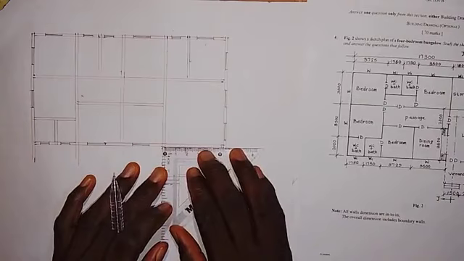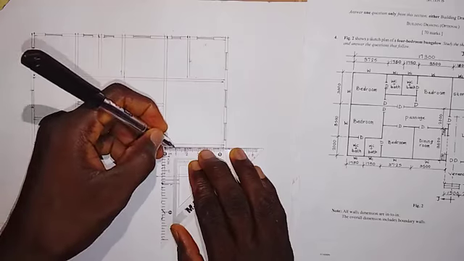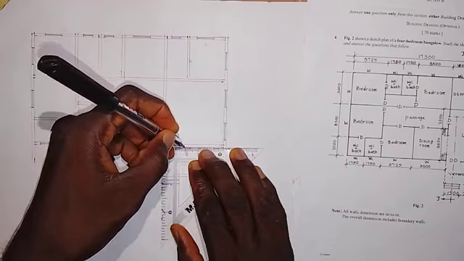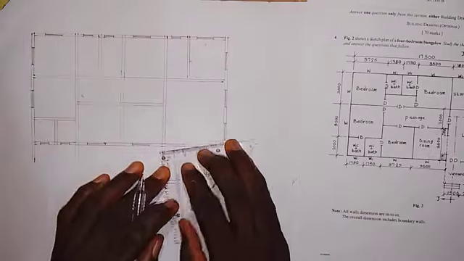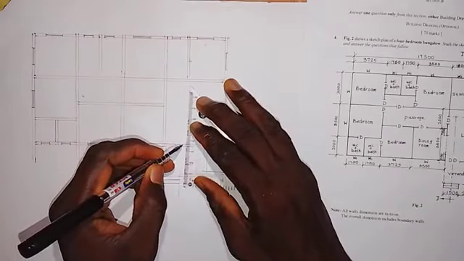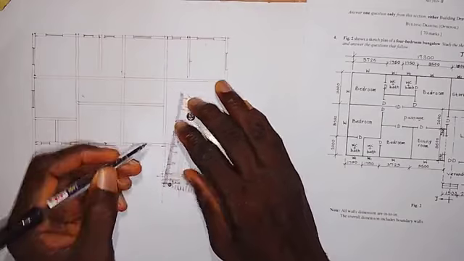So we are going to break it into two. That is 9 millimeters each. So this is 9 millimeters. Then I will take 9 millimeters again, making 18. So here we are fixing. So the doors here, they are sliding doors.